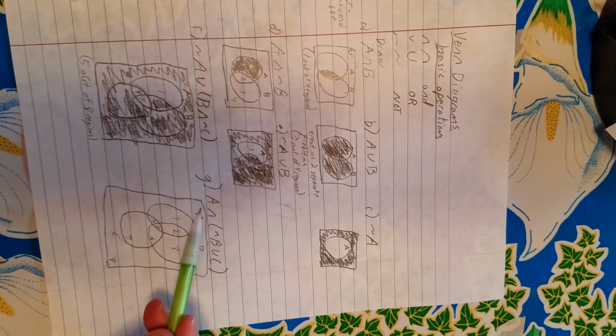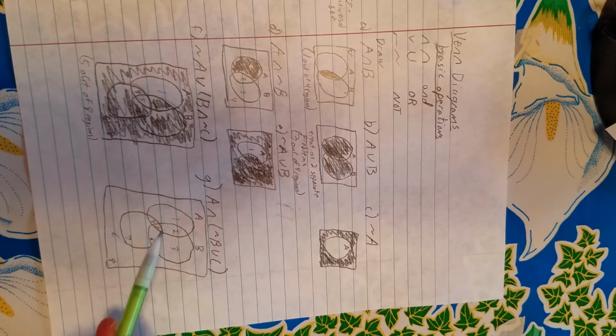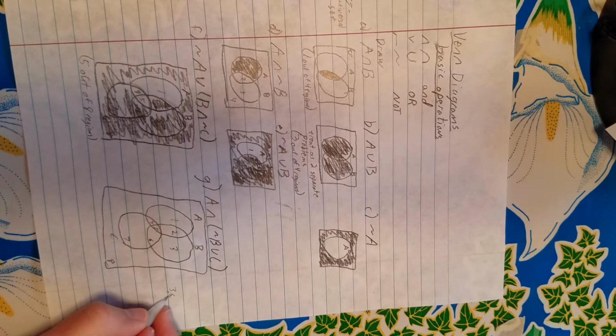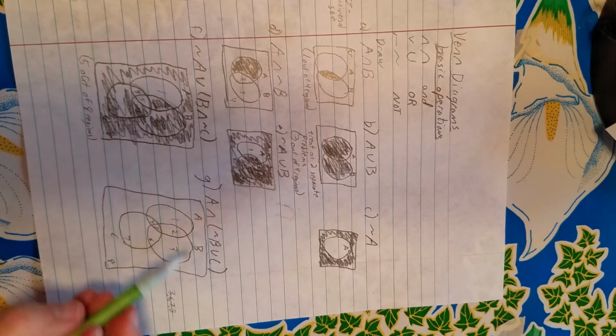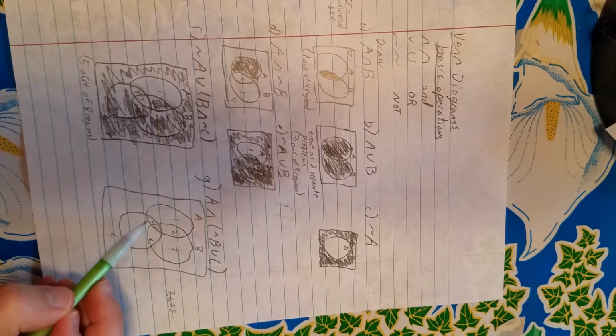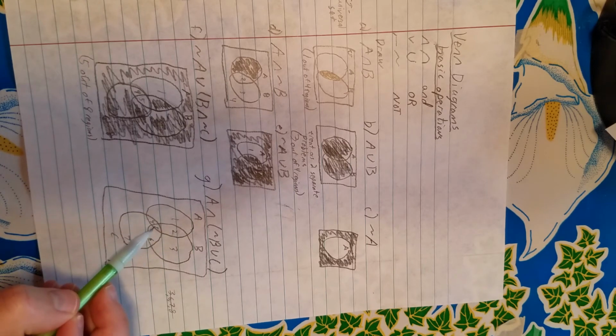So it has to be an A and something else. So it has to be an A. So right off the bat, if it has to be an A, it can't be 3, 6, 7, and 8. There is zero chance I'm going to shade in any of those four. It doesn't matter what's said here. It had to be an A. So right now I'm already down to 4 regions. All right, so I'm only looking at 1, 2, 4, and 5 now.